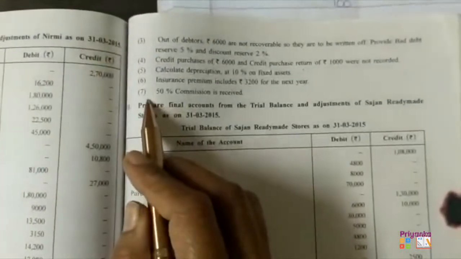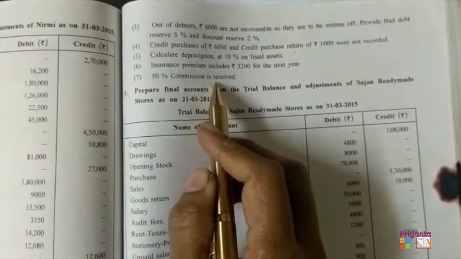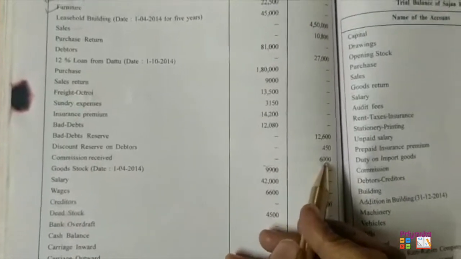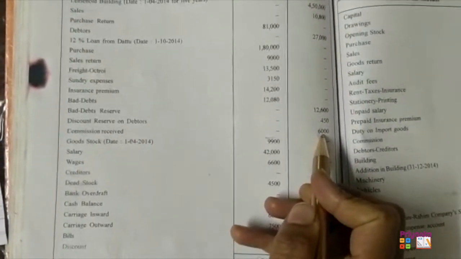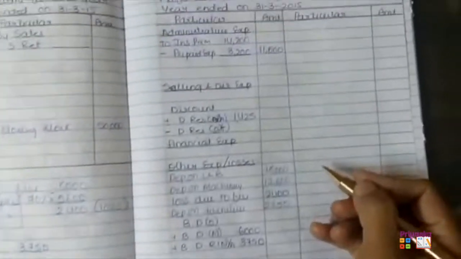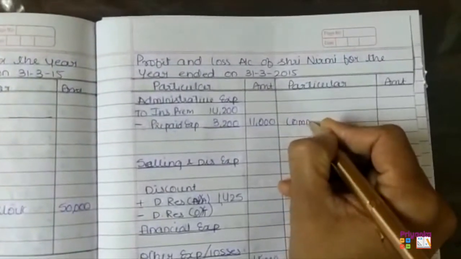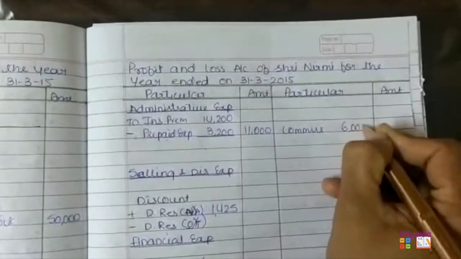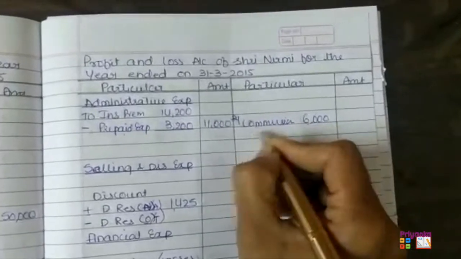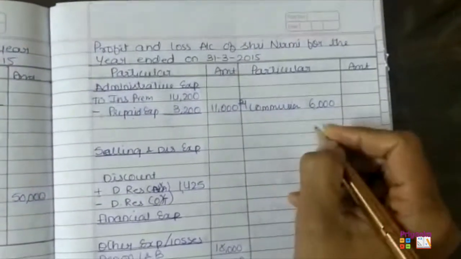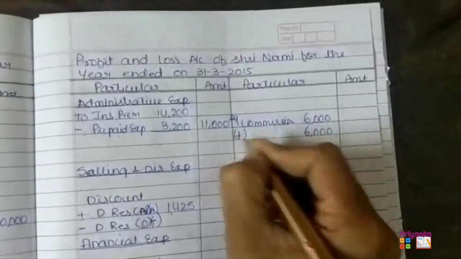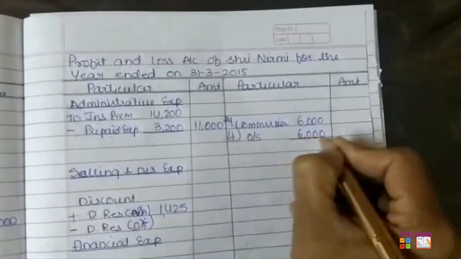Moving to the next adjustment, seventh one, 50% commission is received. So before we go any other calculation, first we'll check the commission received is given 6,000. It means this is the 50%. So remaining 50% is not yet received. So first we'll take to the income side of the profit and loss account, that is commission 6,000, and the remaining, this is only the 50%, so the 50% of the commission will be again 6,000, the same as the 50% before, which is not yet received. So we can say that it is outstanding, it's not yet received.